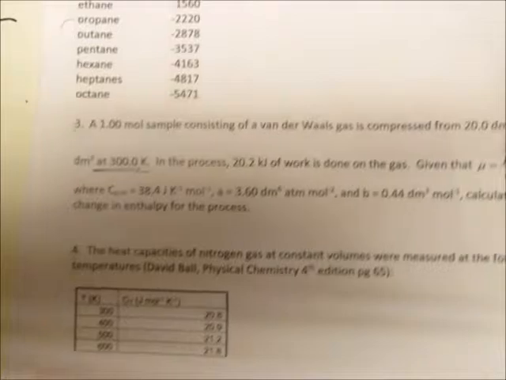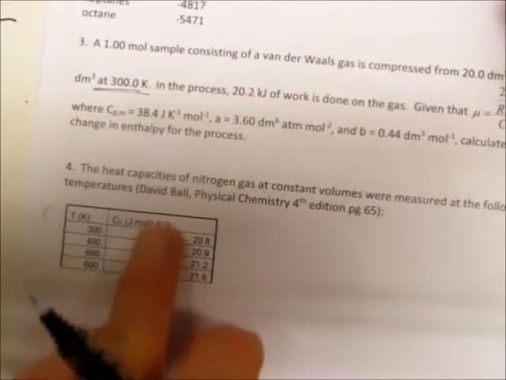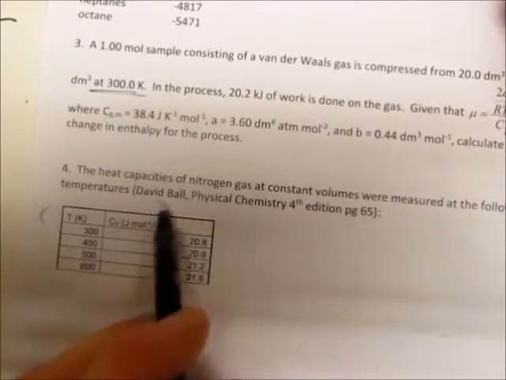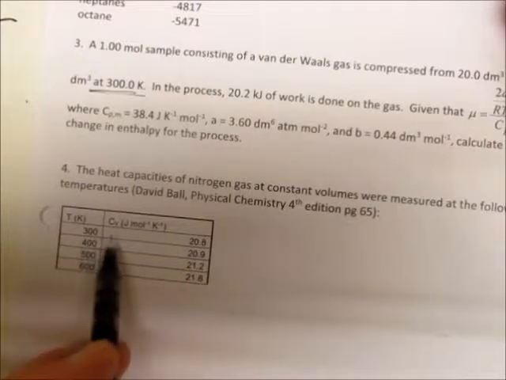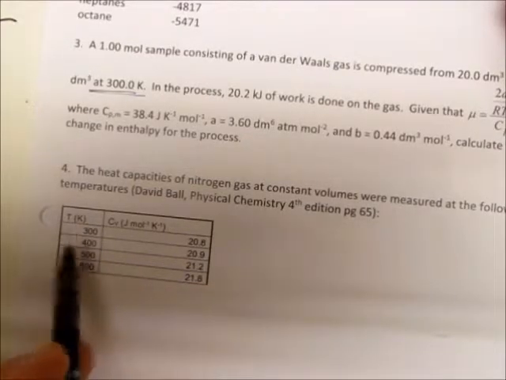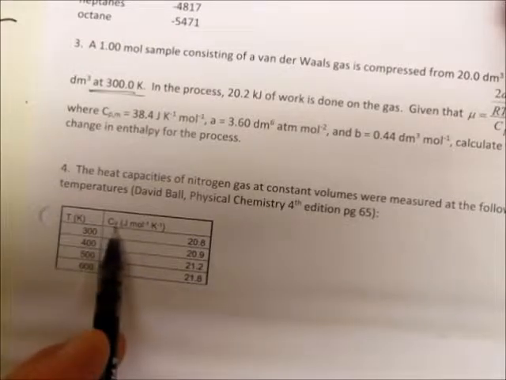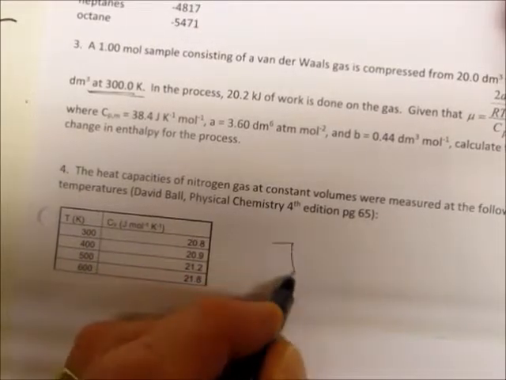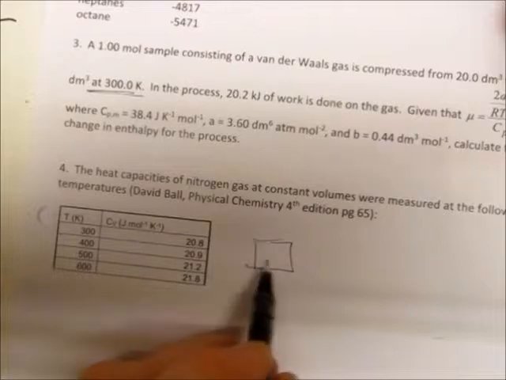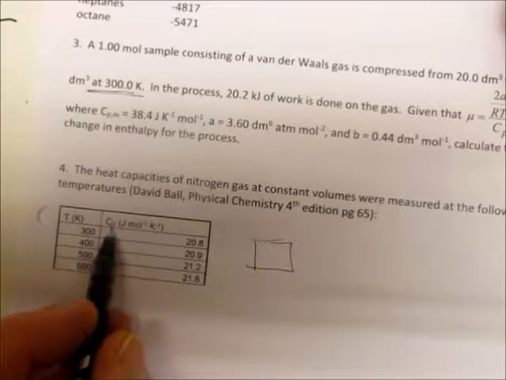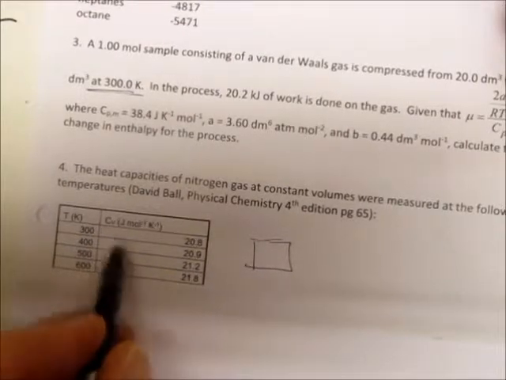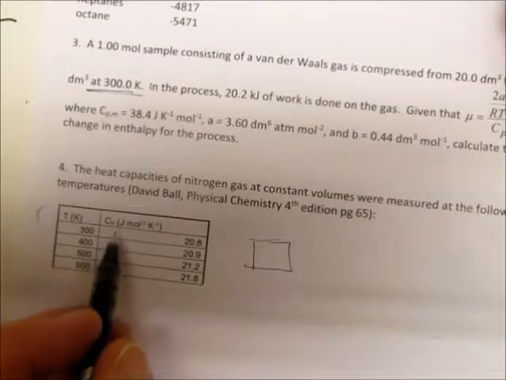So we're on to question 4. Now, question 4 comes from David Ball, physical chemistry book. They give you heat capacities at different temperatures. So at different temperatures, they measured at constant volume. They took like a steel box, right? And they measured the heat capacity at different temperatures. So they watched how that changed.